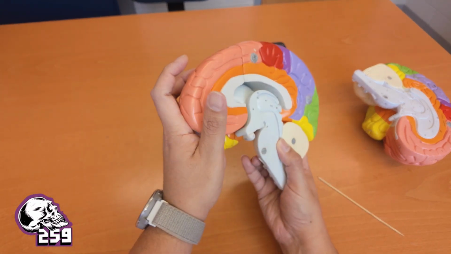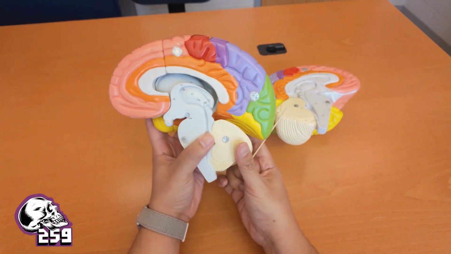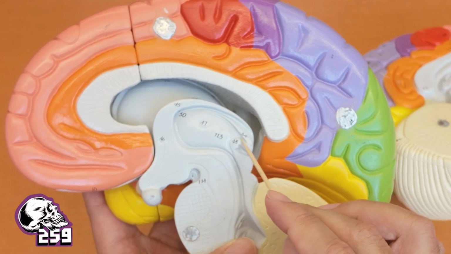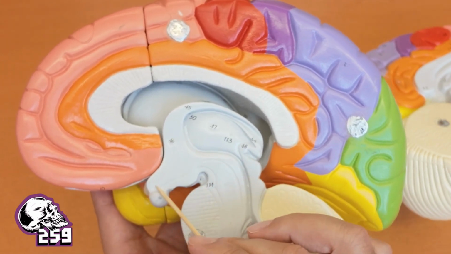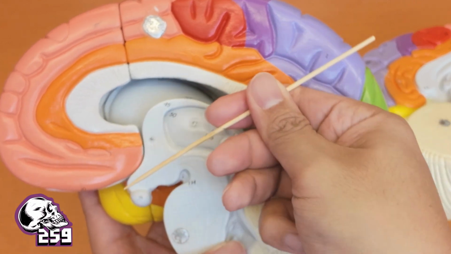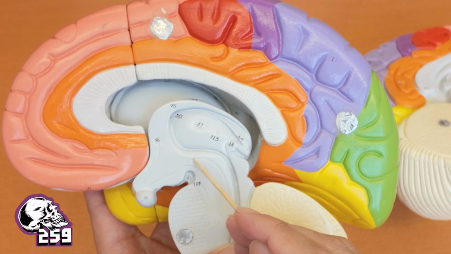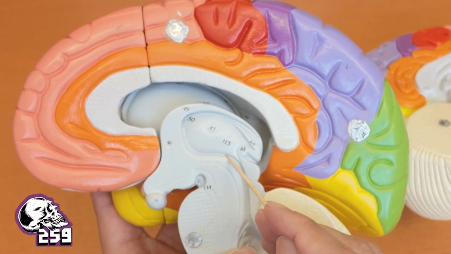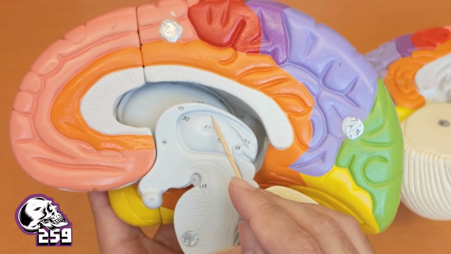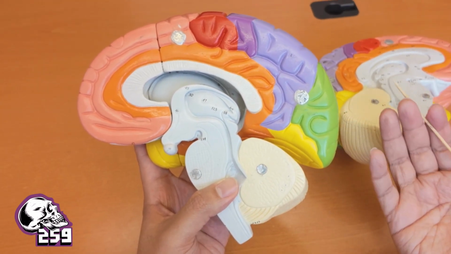Let's put this back together so we can take another look at the diencephalon. Okay, so what is going to be the diencephalon? It's going to be your thalamus and actually your hypothalamus as well. Hypothalamus is pointing anteriorly and inferiorly, so it's pointing forward and down. So that's your hypothalamus. This egg-shaped structure right here, that's going to be your thalamus. Together, if I highlight the thalamus and the hypothalamus, I am asking you about the diencephalon.